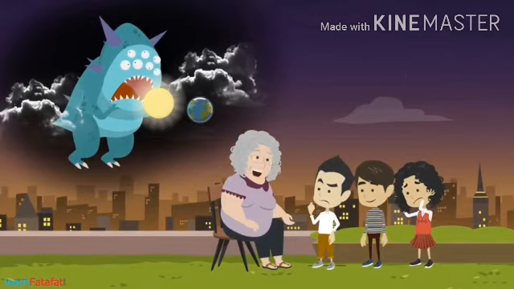These are some of the measures we can take to eradicate various superstitions about eclipses.